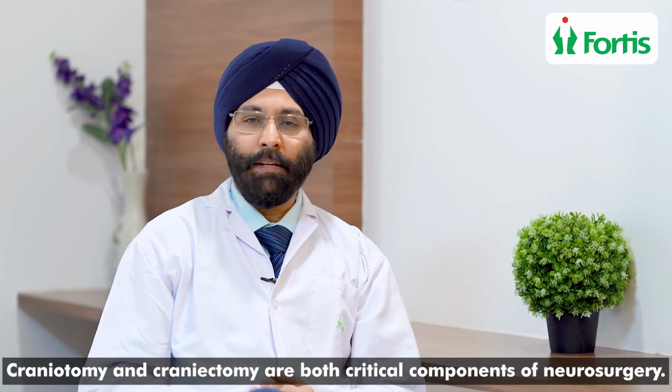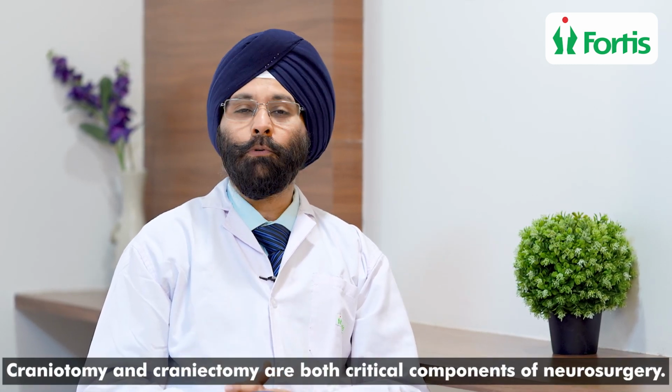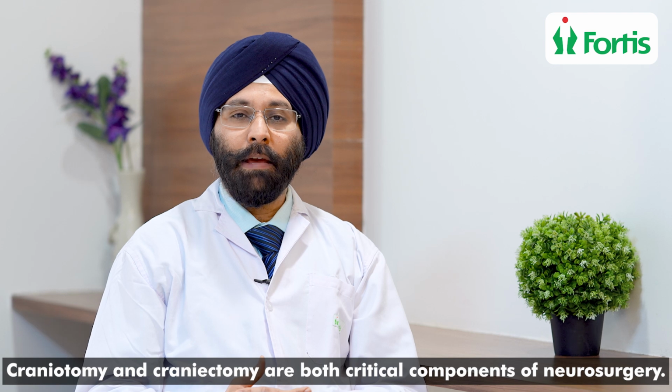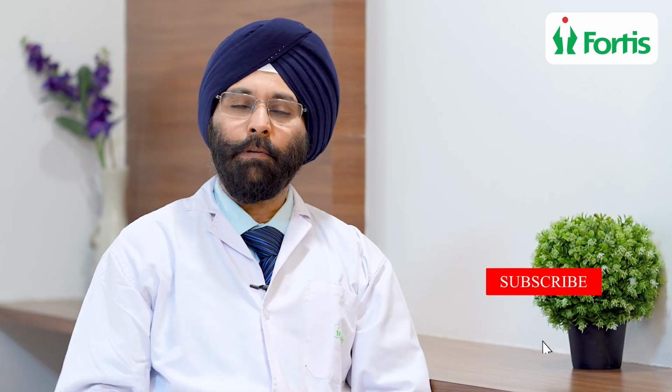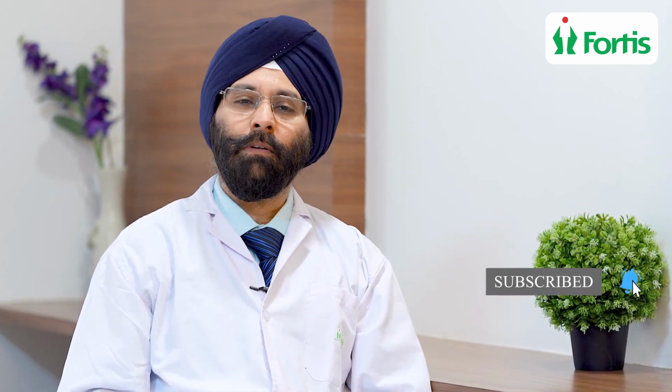Now this is the difference between craniotomy and craniectomy. Both the procedures are very important in our neurosurgical practice and both give very good results. So you don't need to worry about any brain surgery because brain surgery is well advanced now. And we here are able to handle all kinds of brain surgery.